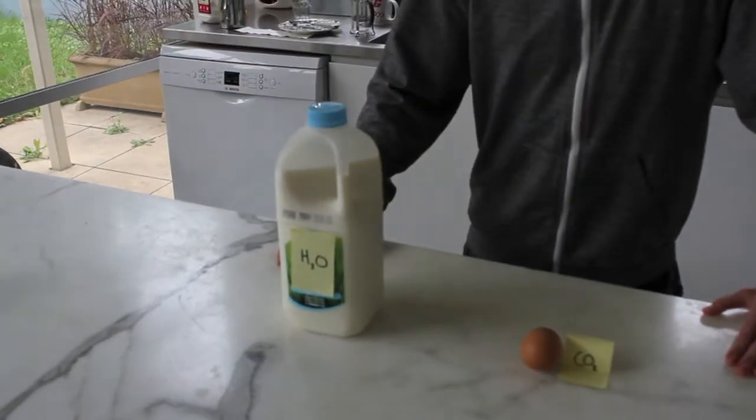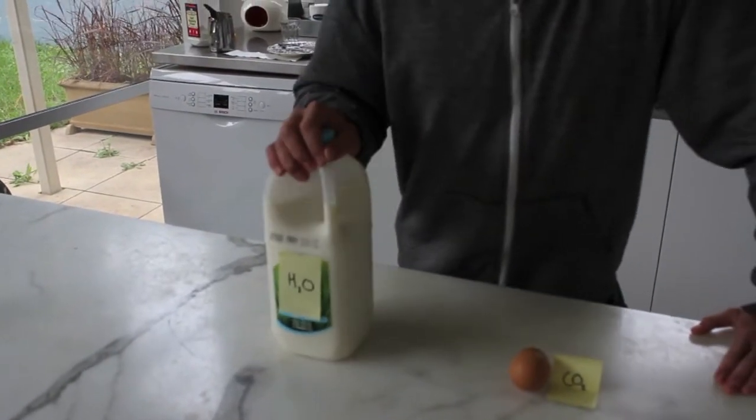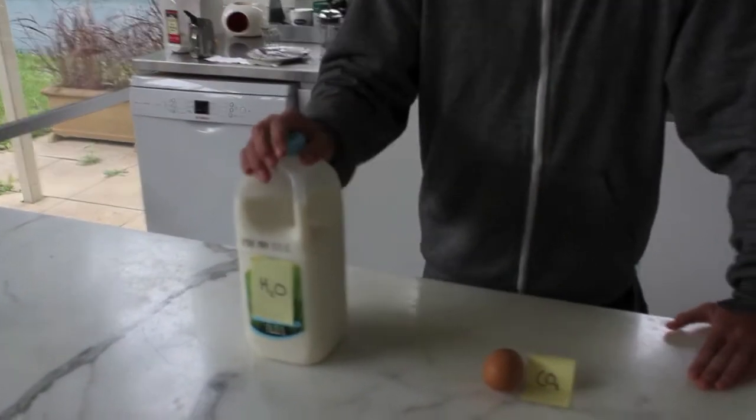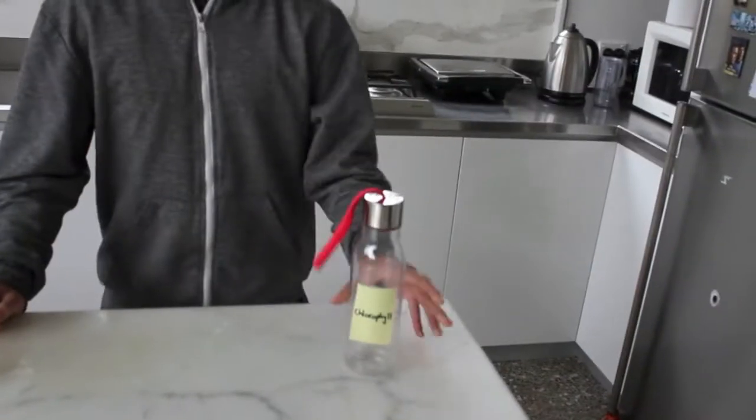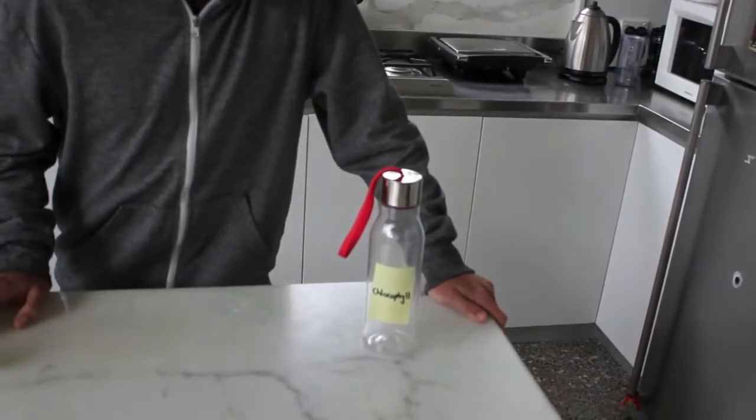The process of photosynthesis is much like the process of making a protein shake. First of all, you need your ingredients, milk, which is much like your H2O. Second of all, you need your carbon dioxide, an egg. The third ingredient is a carbon, or chlorophyll, which facilitates the reaction.